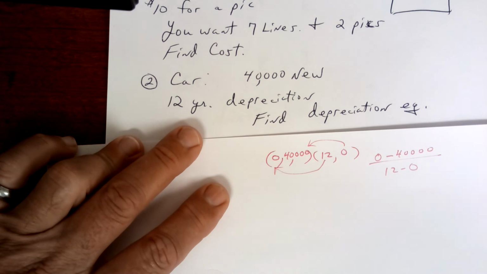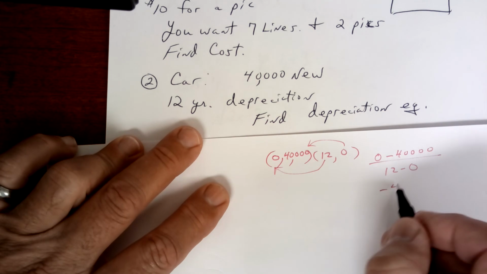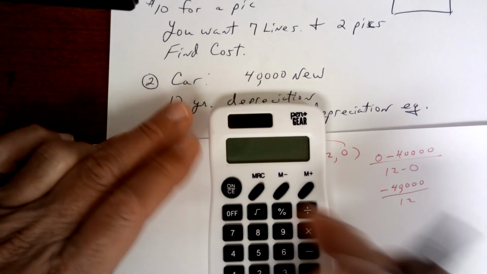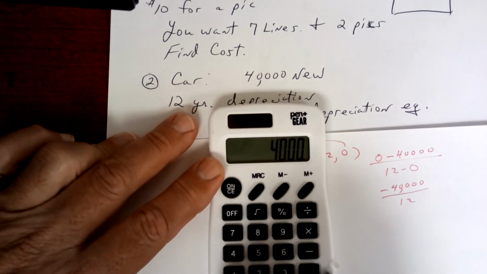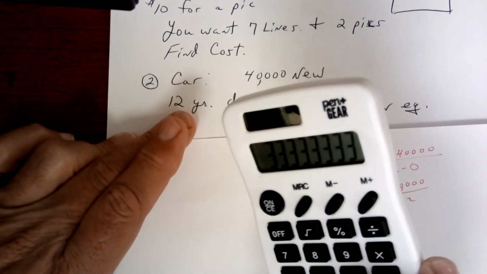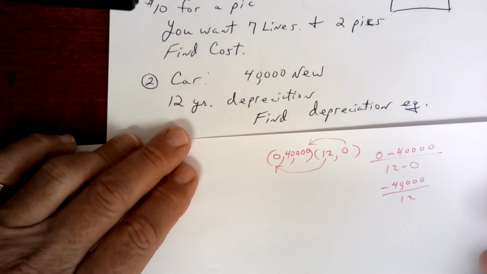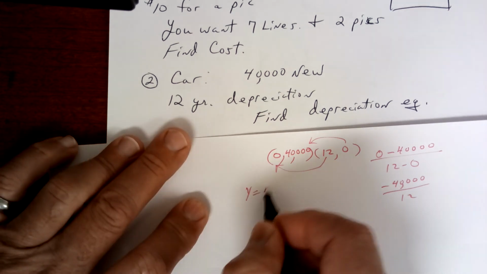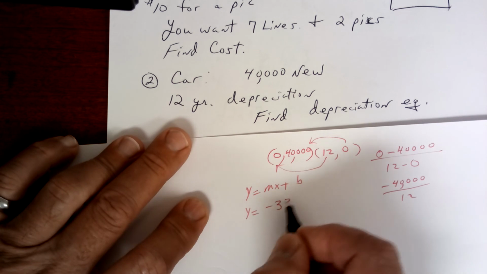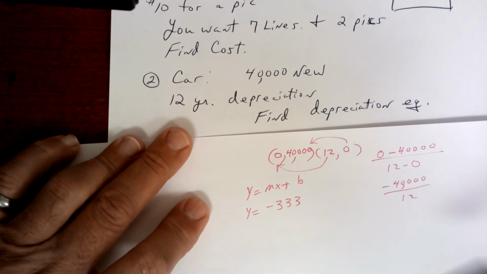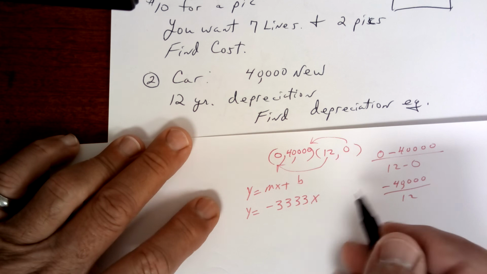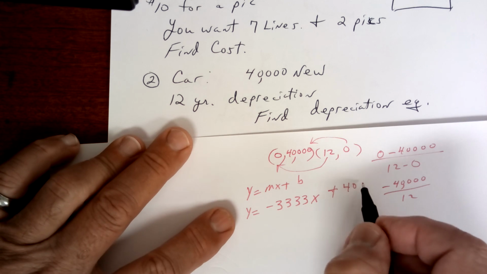When you do that, you're going to get negative 40,000 divided by 12. So take 40,000 divided by 12, and you get 333 is your depreciation. So it's going to be y equals mx plus b, y equals negative 333.33x, and then plus the original cost, which is 40,000.